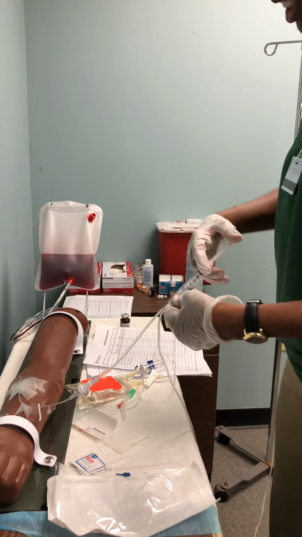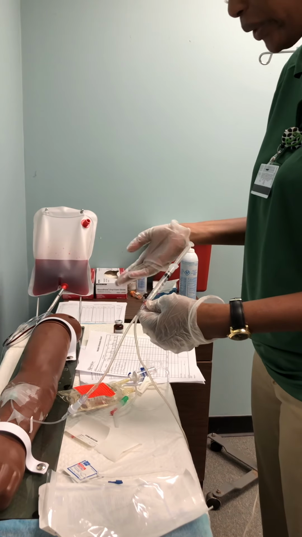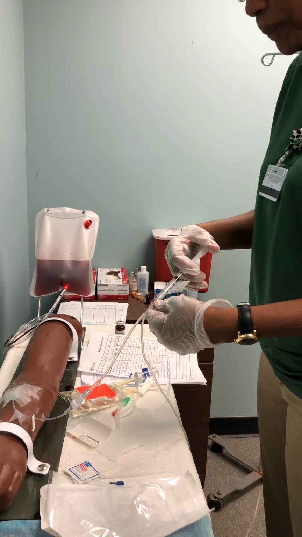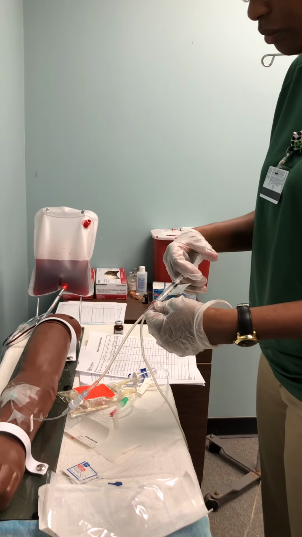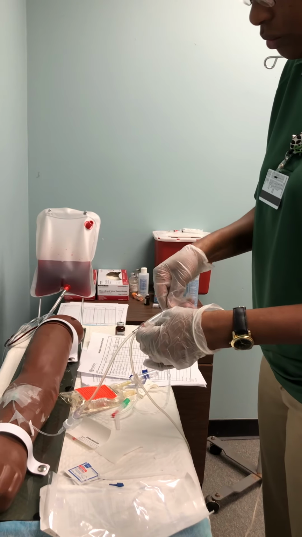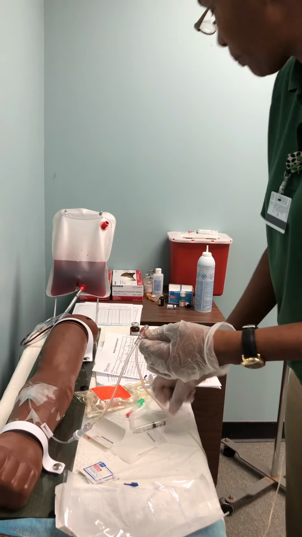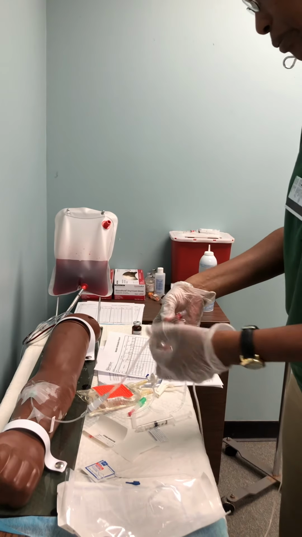And I'm going to push each 40 milligrams or fraction thereof over 1 to 2 minutes. I have 30 milligrams, so I'll push it over 1 to 2 minutes, using the push pause method. Okay, the Lasix is compatible with the D5W that's already hanging, so no need for me to flush.